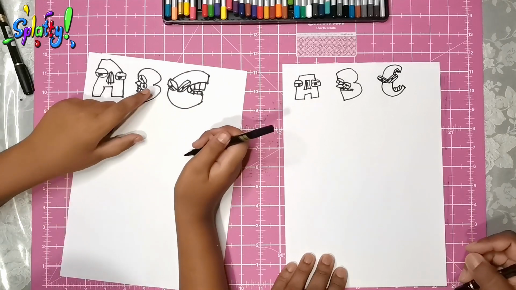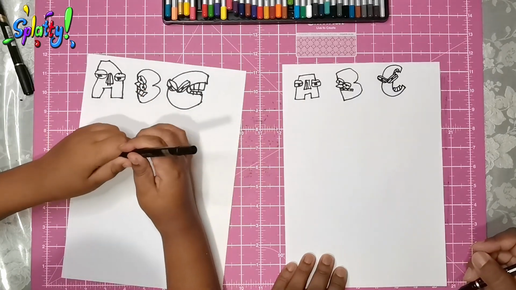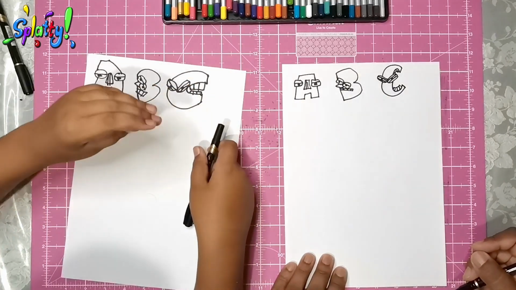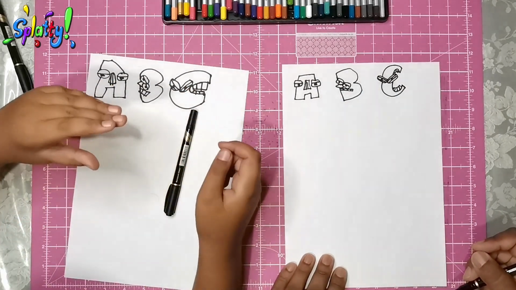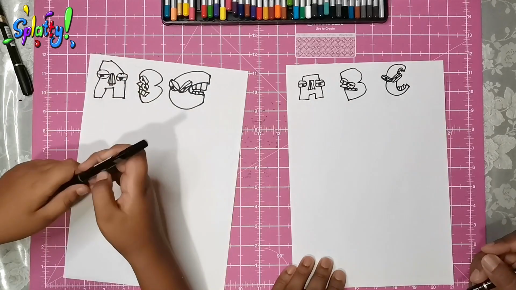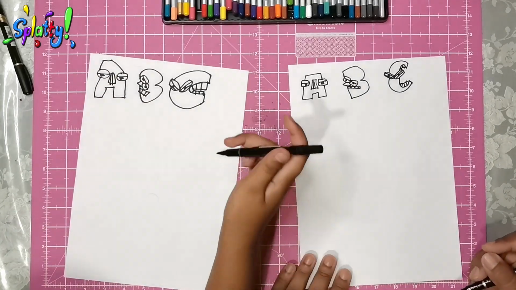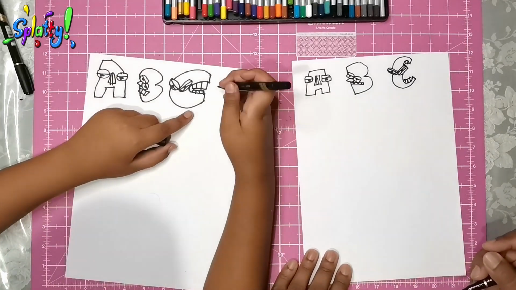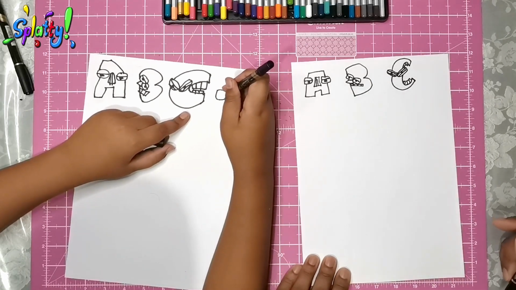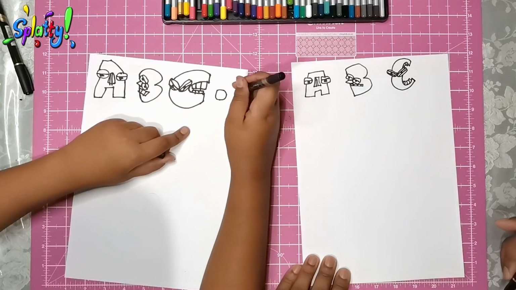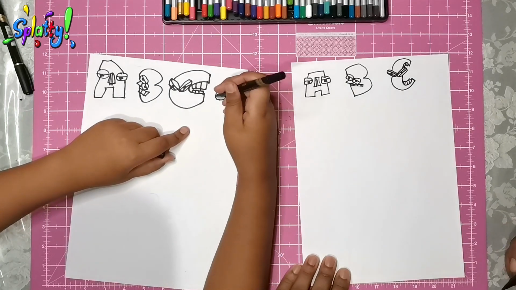Now, what sound does C make on alphabet lore? He moved like a telephone, which means he said "She." C. And now D. Let's do D. I'm gonna continue down here because I don't have much space. I draw like so.